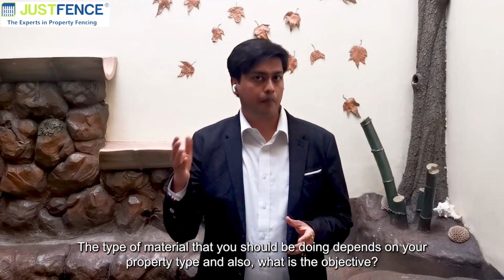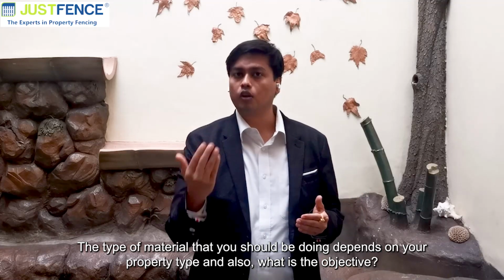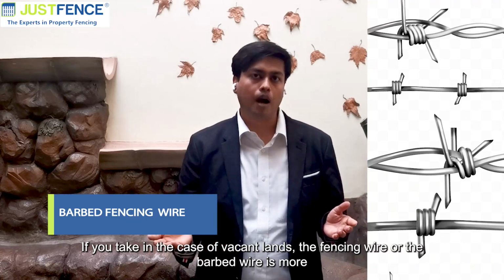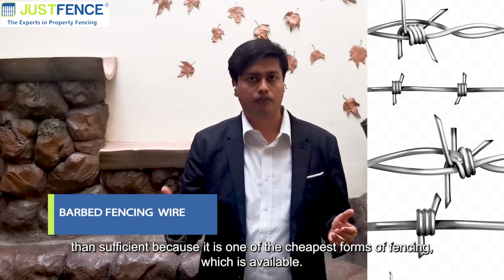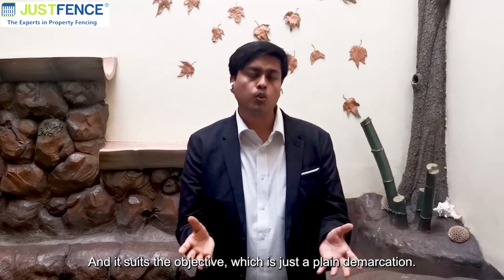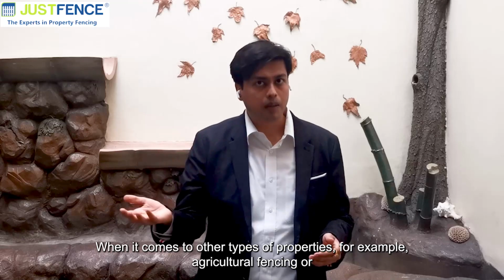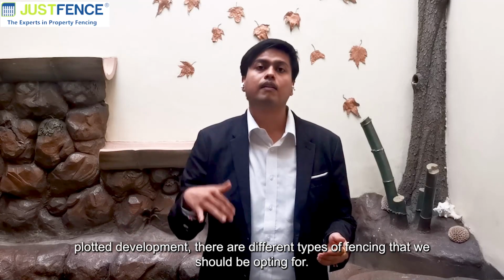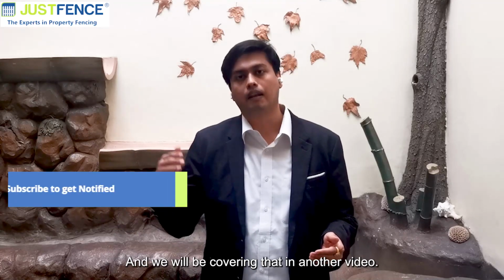The type of material that you should choose depends on your property type and also what the objective is. In the case of vacant lands, the fencing wire or the barbed wire is more than sufficient because it is one of the cheapest forms of fencing available and it suits the objective, which is just a plain demarcation. When it comes to other types of properties, for example, agricultural fencing or plotted developments, there are different types of fencing that we should be opting for, and we will be covering that in another video.